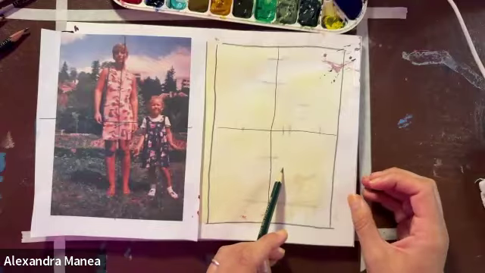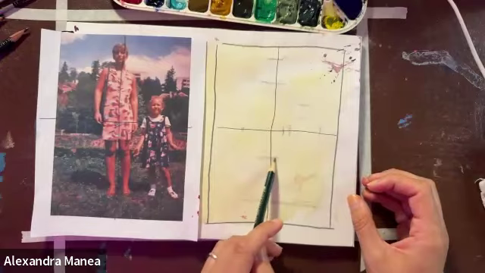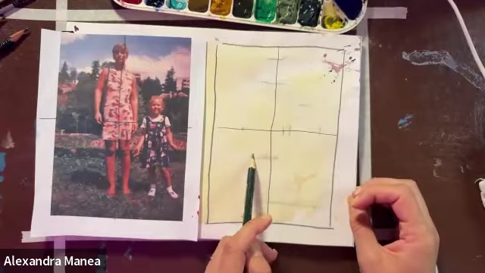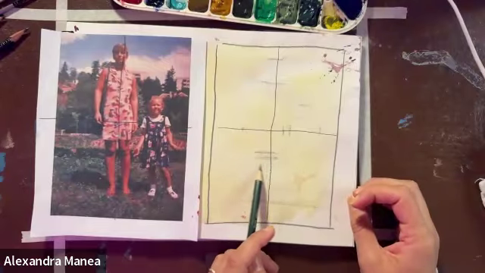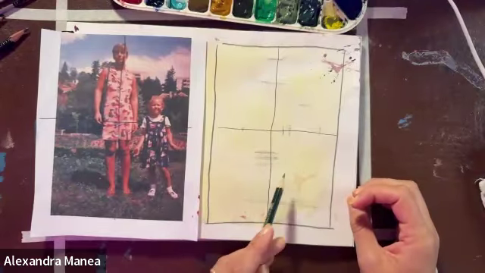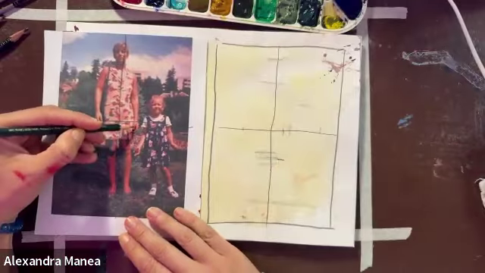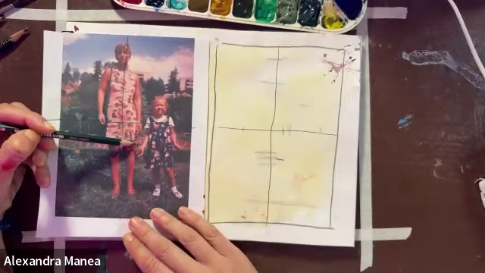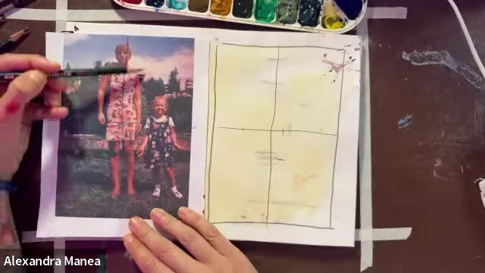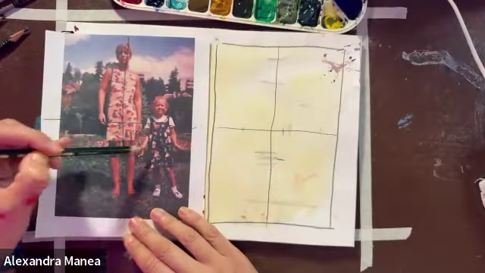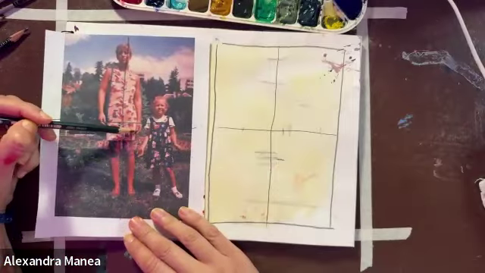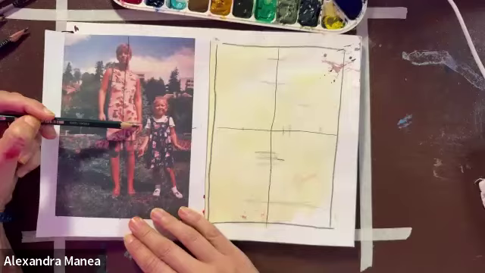Then if the dress is roughly here, then my mom's knees are here, which means my hands are underneath my mom's. You see, really quick, I'm actually just always drawing a line, figuring out where things align with each other. So my hand is underneath my mom's hand.